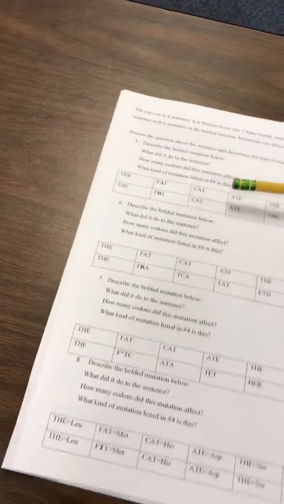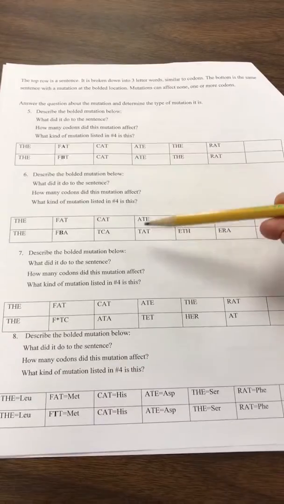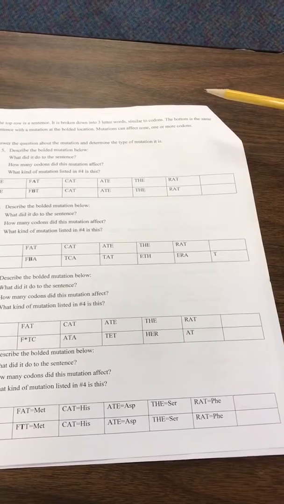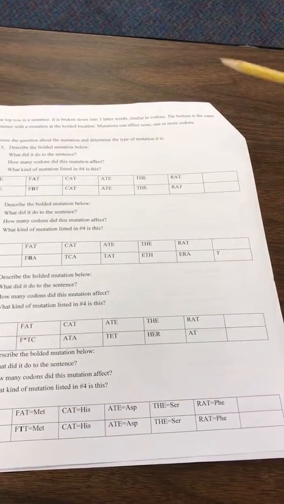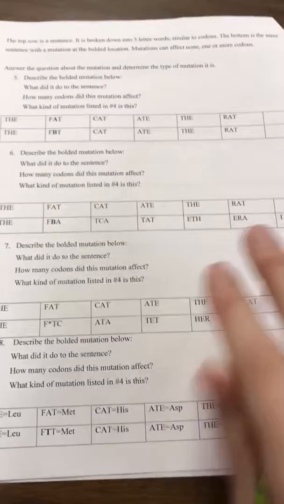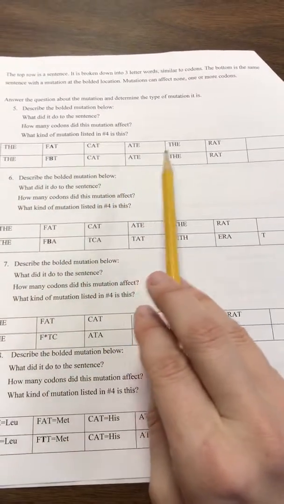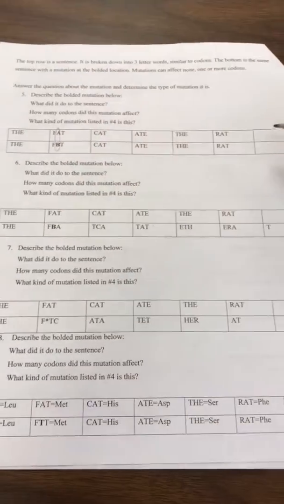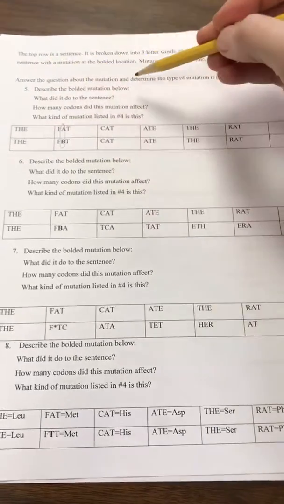Okay, so let's do these examples. I made these sentences at the top. The top row are sentences broken down to 3 little words similar to codons. The bottom is the same with a mutation inserted in bold. The sentence for number 5 is supposed to say, the fat cat ate the rat. But there's a mutation right here where a B is substituted for A. So describe the bolded mutation.